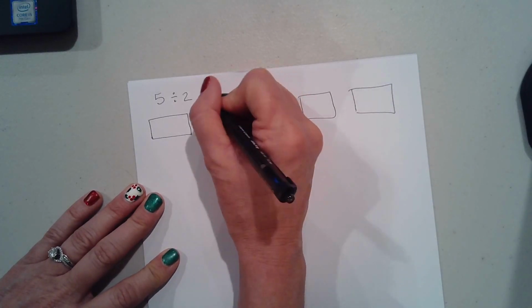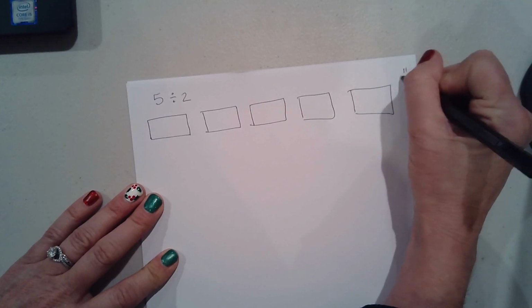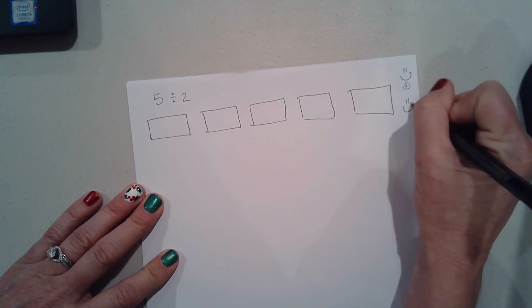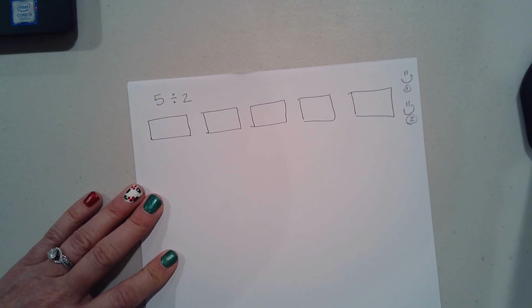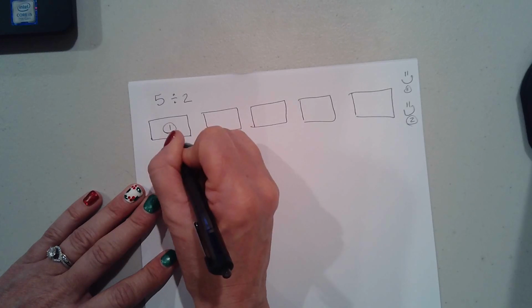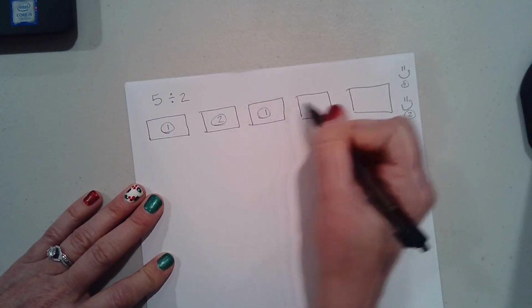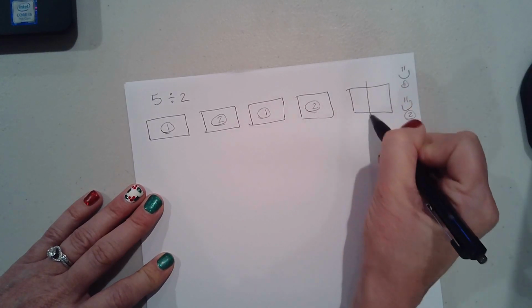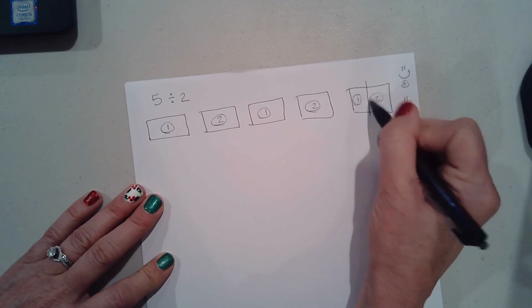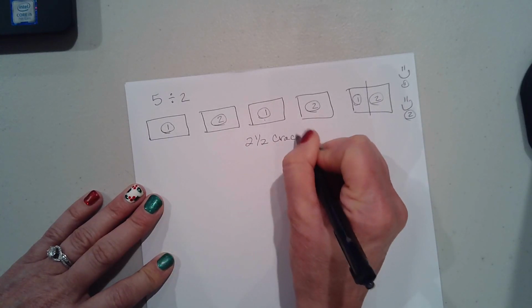So if I have 5 divide 2, so 2 people, here's my person 1, here's my person 2. Now, first of all, we're just going to simply divide the crackers up. So how are you going to do that? Well, you could distribute or pass this out to person 1, person 2, person 1, person 2, and then divide this in half. So each person's going to get 2.5 crackers, right?